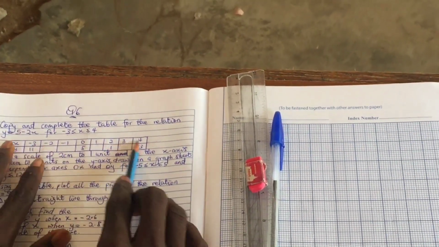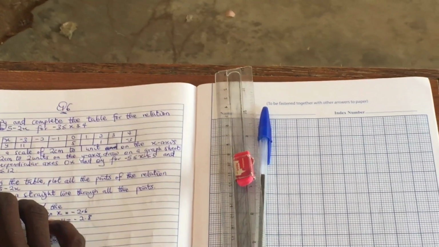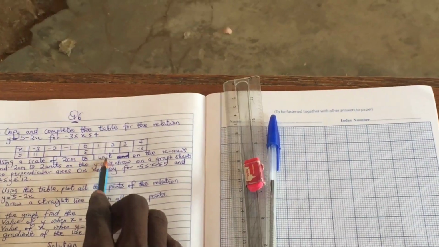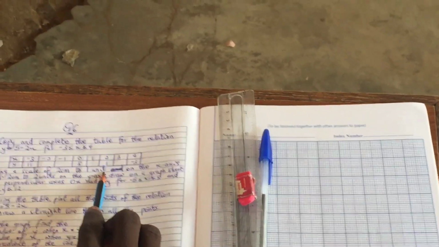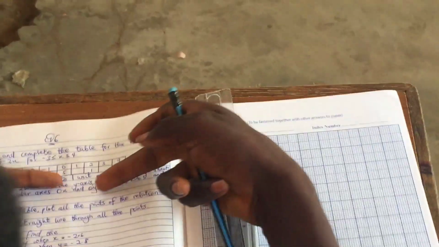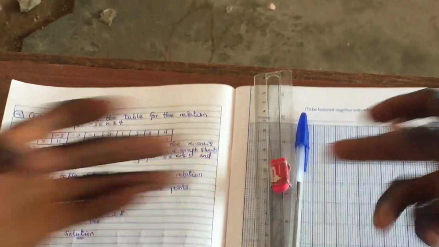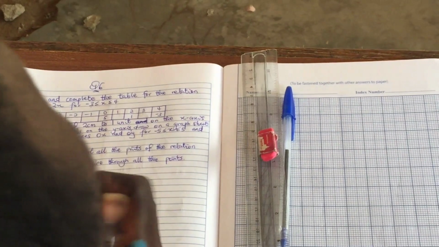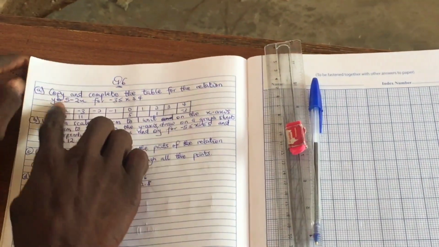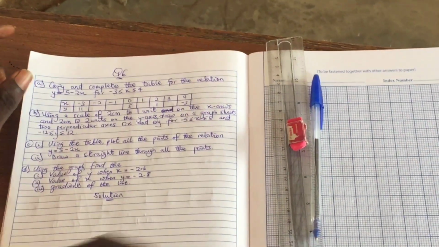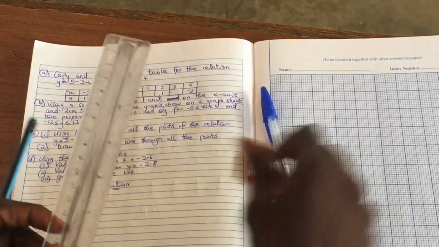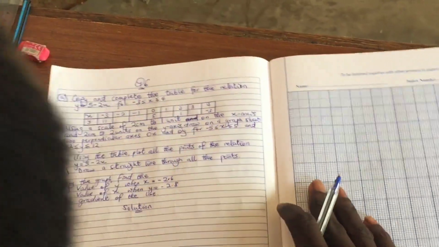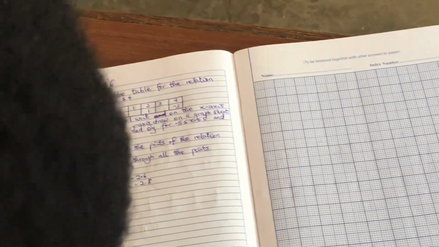So looking at the table, it says using a scale of 2 centimeters to 1 unit. Now, before you even tackle the graph itself, look at the given table. This should tell you that there are missing values and you have to copy and complete the table. So what do you need? You need your instruments: your pencil, your rule, your eraser, and probably your pen.